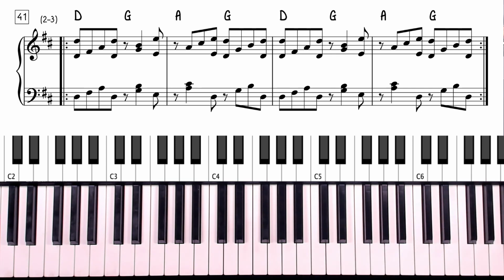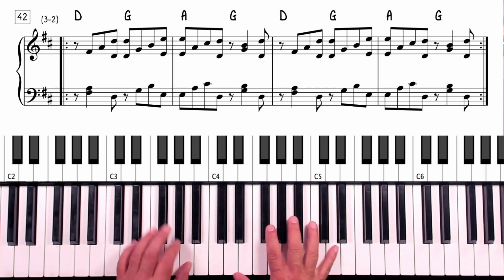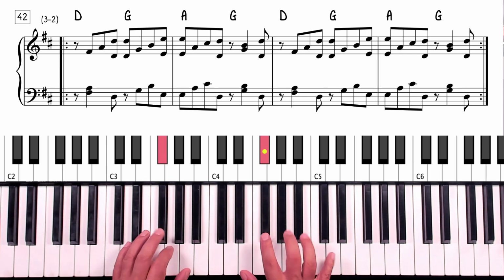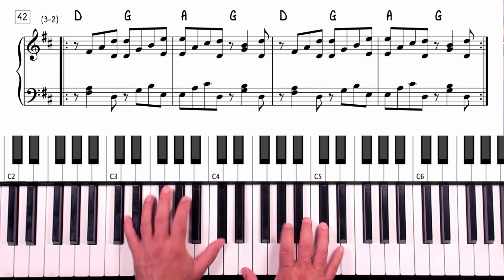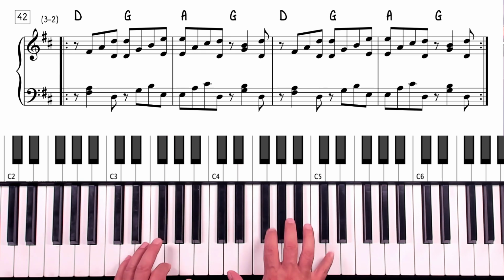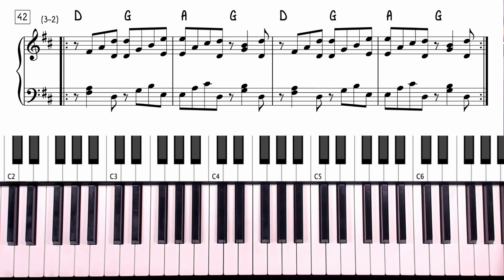Now we're going to do the same, but in 3/2 clave. One moment, let me set up my track in the right key this time. Now 3/2 clave. 1, 2, 3, 4, 1. This is tricky, isn't it? Let me get my metronome.